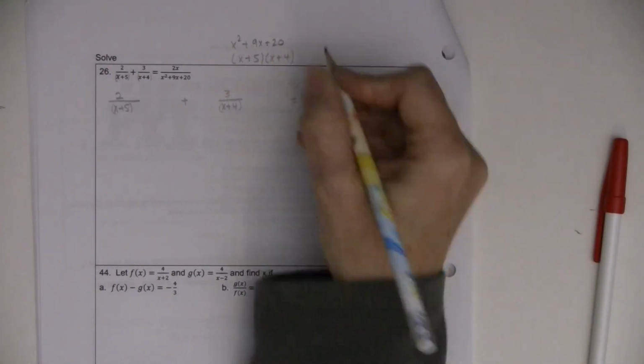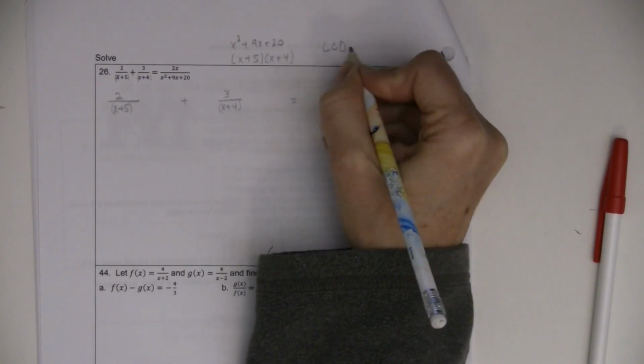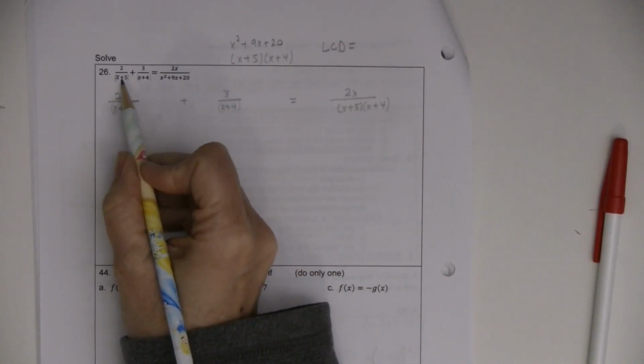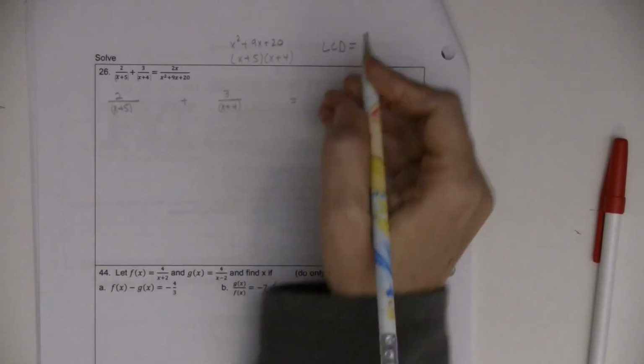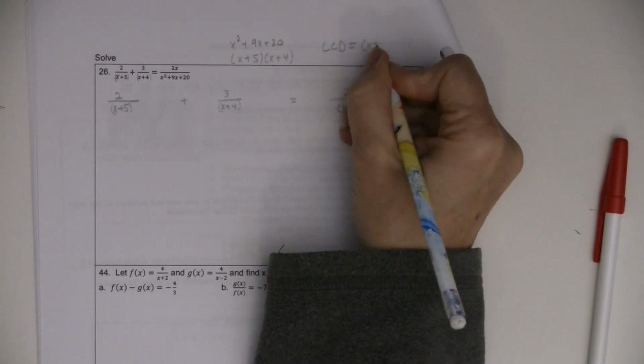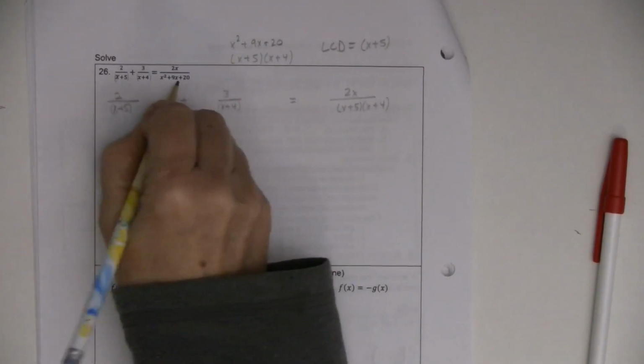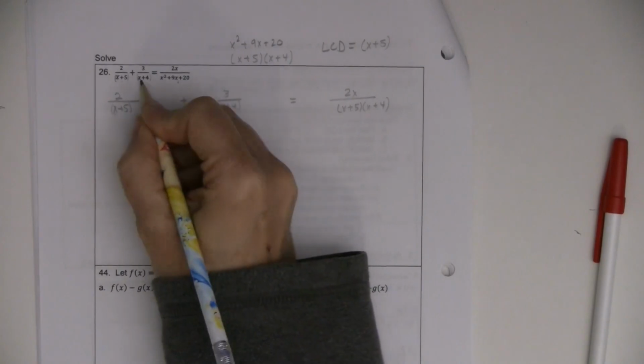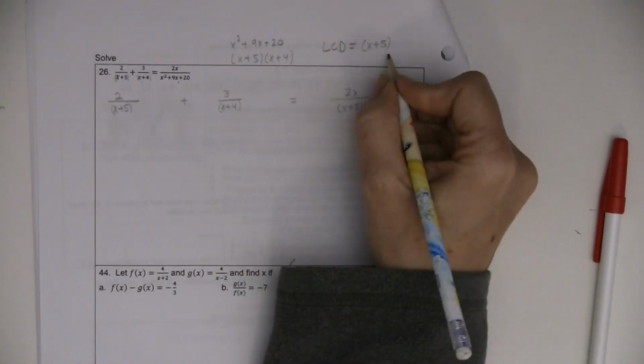And the common denominator, right, says got to have an x plus 5, so we put it. Got to have an x plus 5, got to have an x plus 4, so we put it.